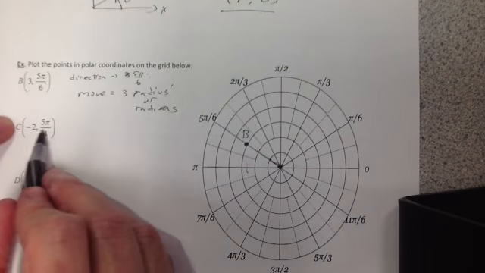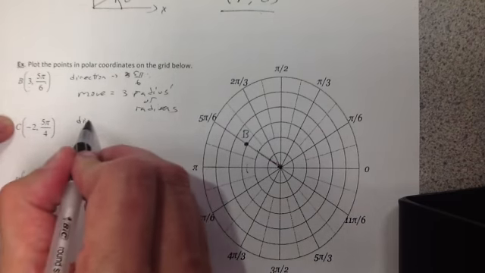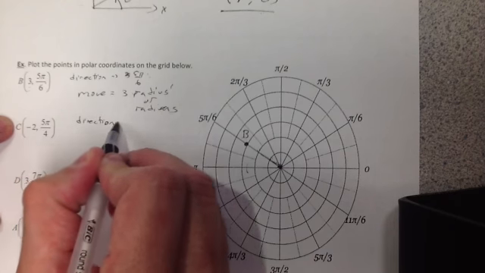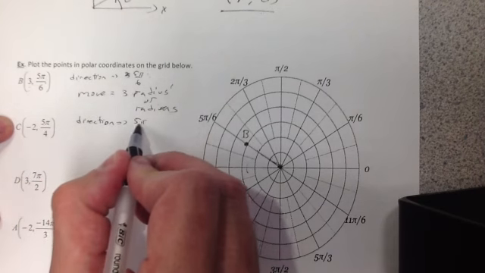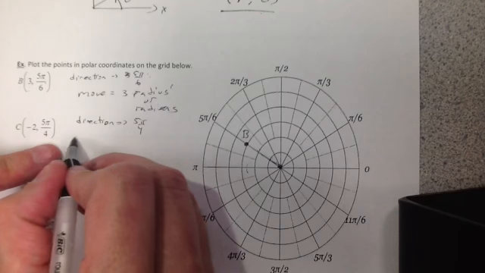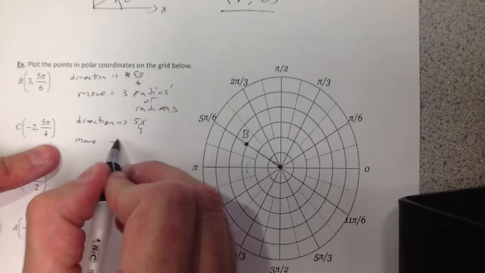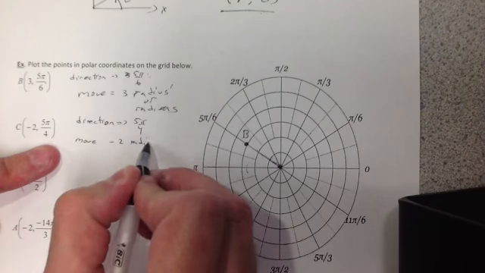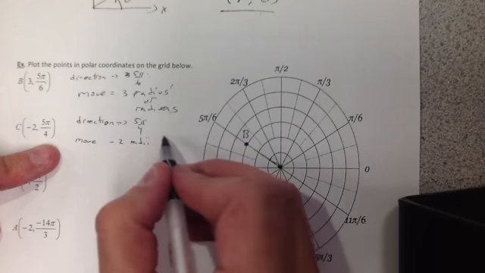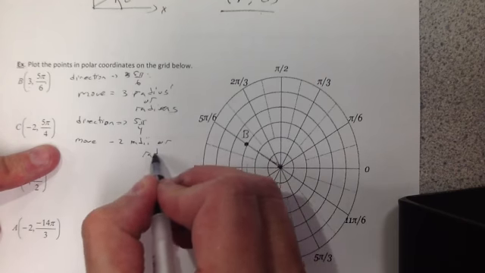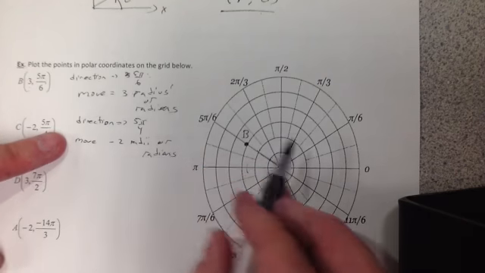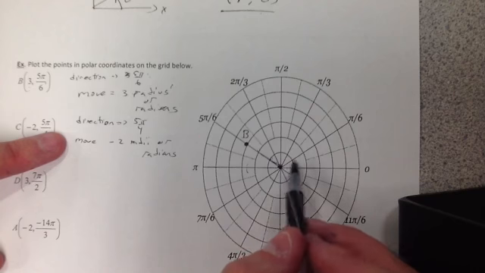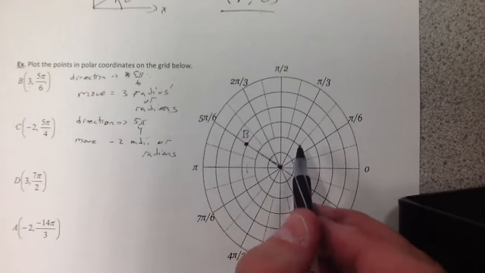So take a look here. Same idea. My direction is 5 pi over 4. But I'm going to move negative 2 radii. I should say radiuses. That sounds kind of weird. Radii or radians. Now this is very important for us. So this says I face 5 pi over 4.